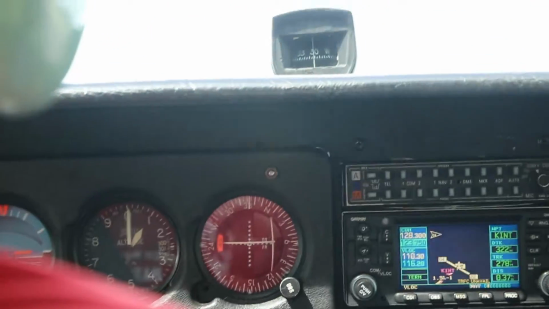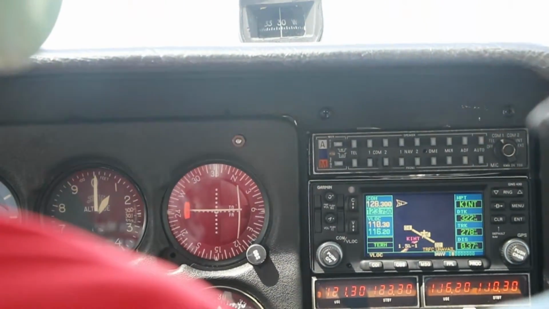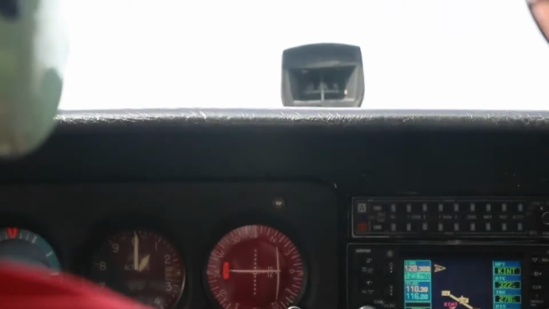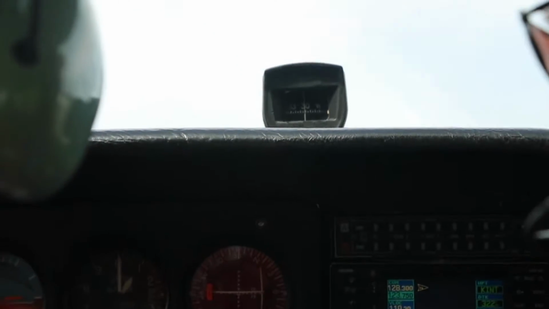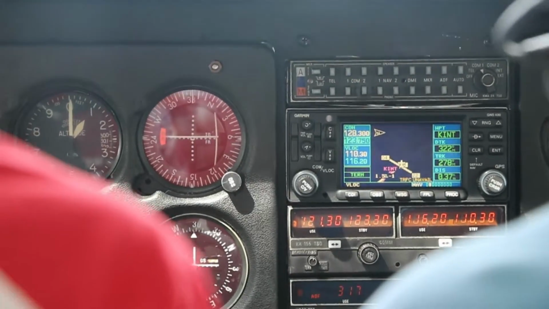Probably going to be Juliet, right on 422, left on Alpha, to runway 33.